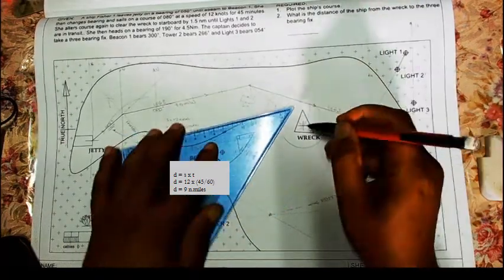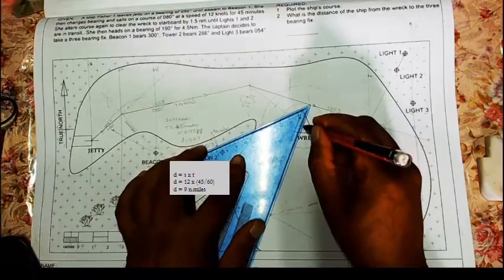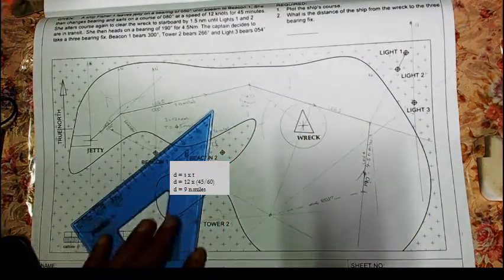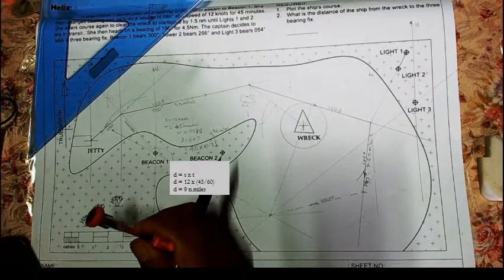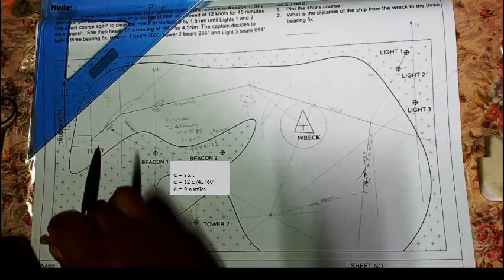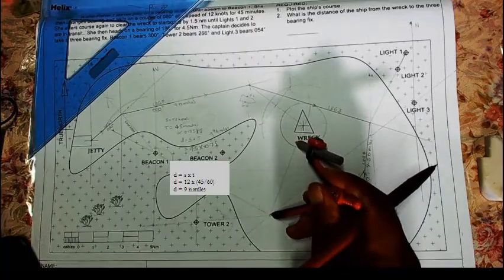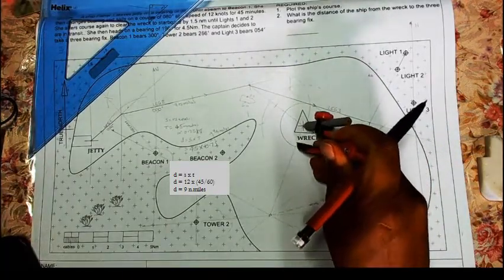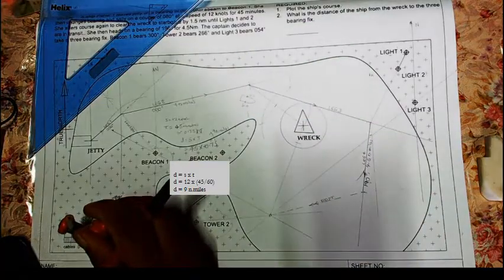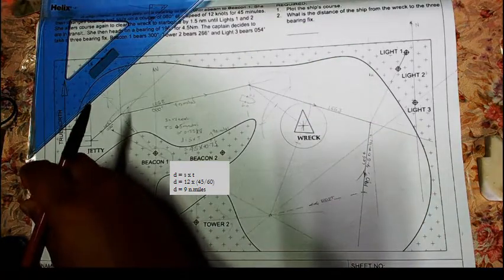What is the distance of the ship from the wreck to the 3 bearing fix? So what you're going to do there, use your scale, that maximum distance I can take from the 6, I mark it there, then that much is left, I'll take that much.